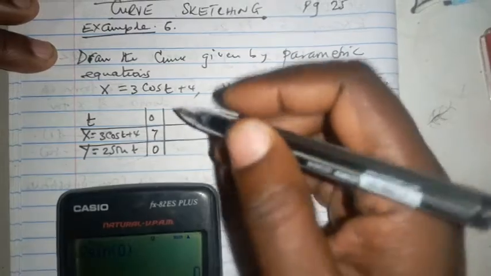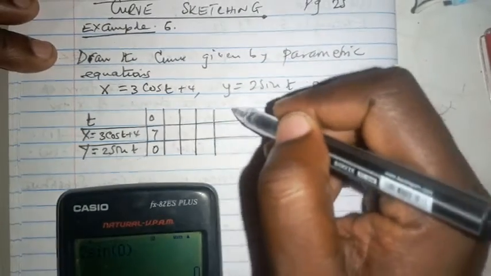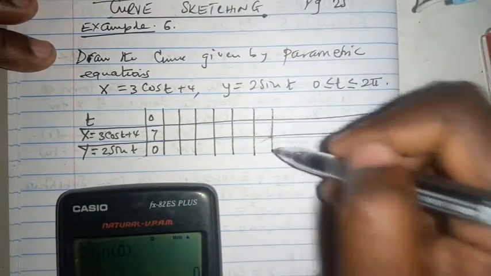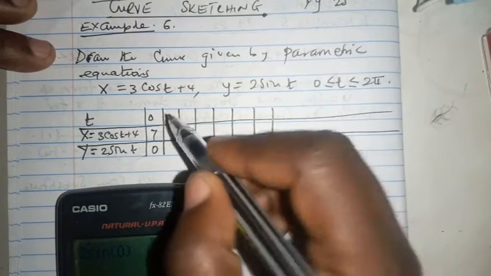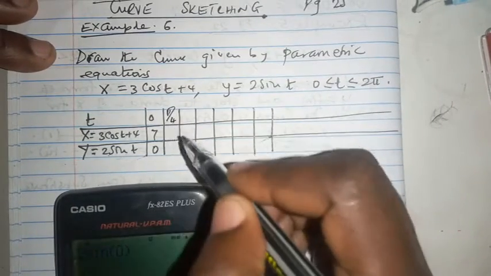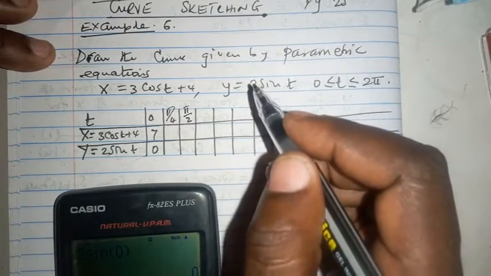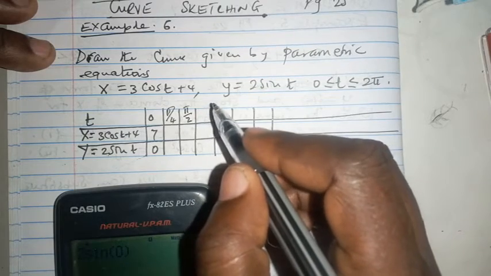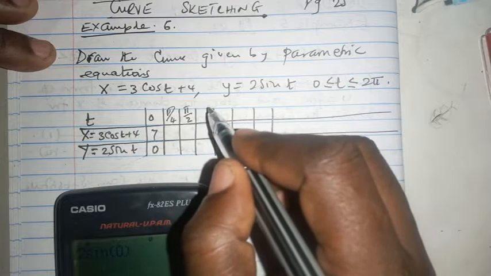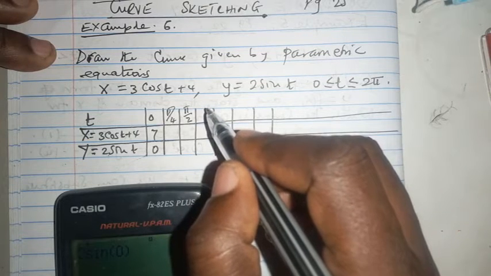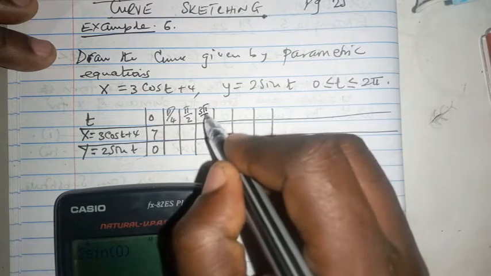So at the end of the day, you have as many regular intervals as possible. We can probably have pi over 4, pi over 2. We can have an interval every quarter pi. So half pi, then pi over 2 plus a quarter, 3 pi over 4.